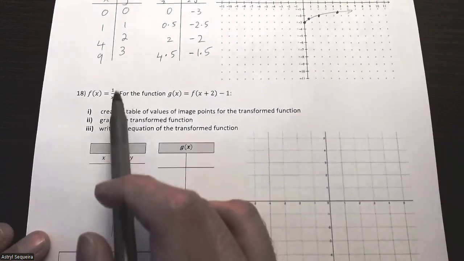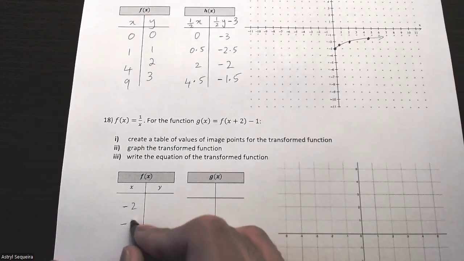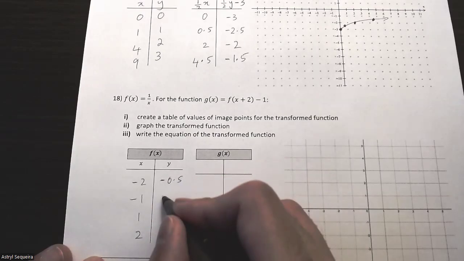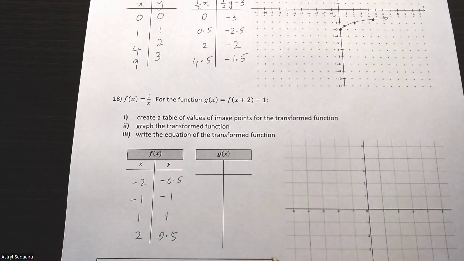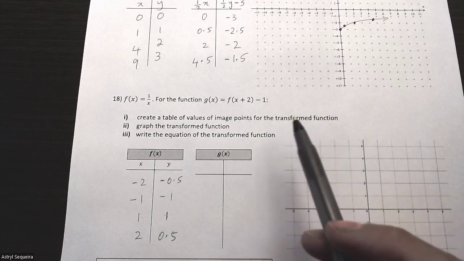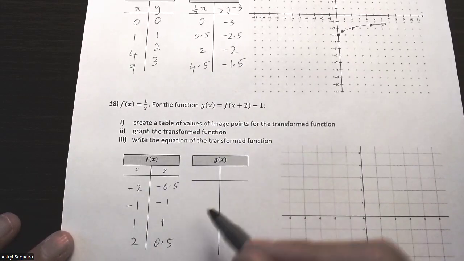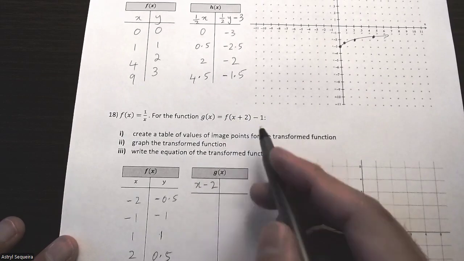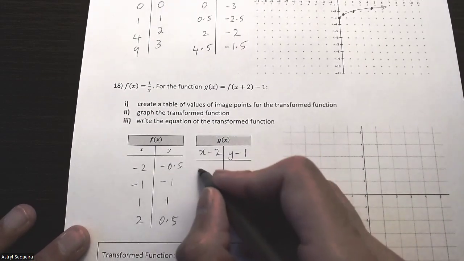Next one is for a 1/x function. So original values are -2, -1, 1, and 2. And -0.5, -1, 1, and 0.5. So for this one, it gives us the function in function notation and tells us to create the table of values of the image points. So I'll do my mapping rule next. It's just x minus 2 and y minus 1.